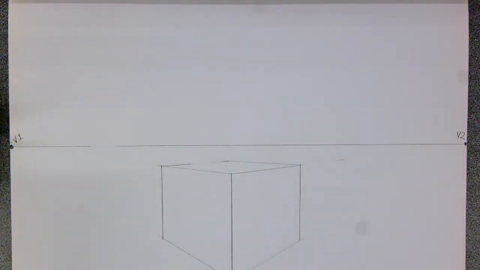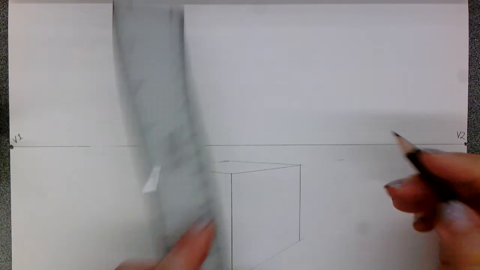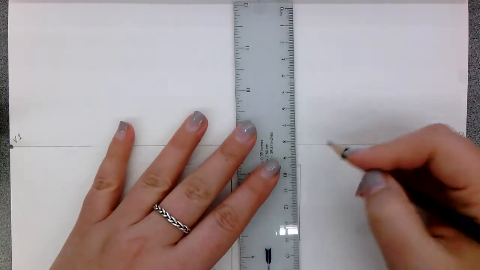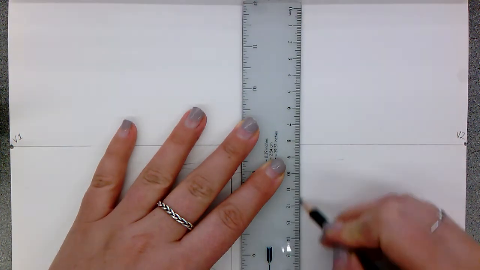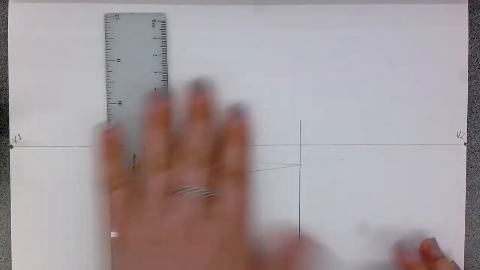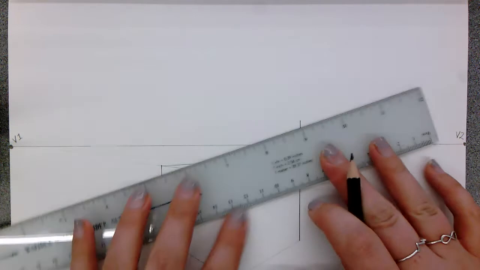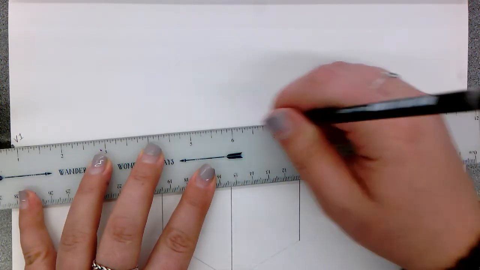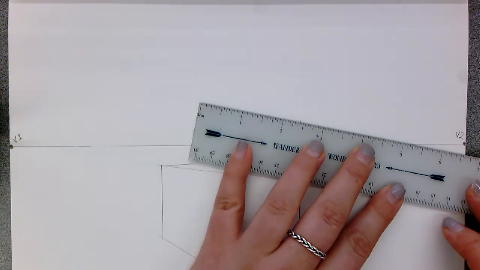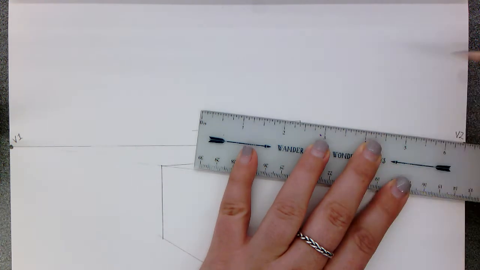And if I wanted to create a building beside here, for example, that might be taller, I would do a vertical line beside that building, and then I can bring this top corner over to vanishing point 1 and this one to vanishing point 2.